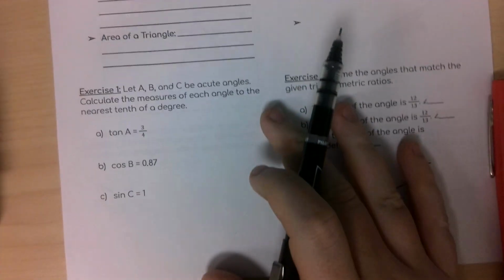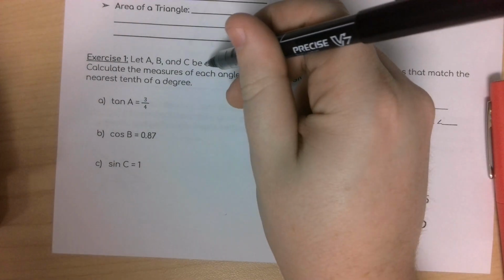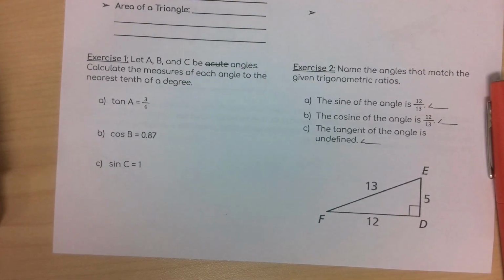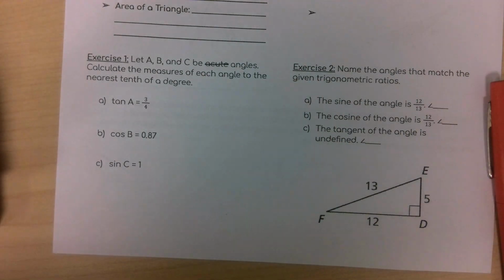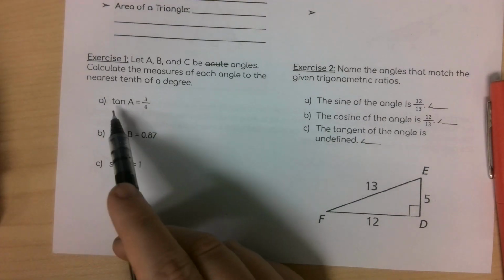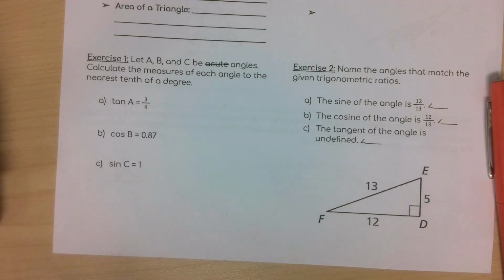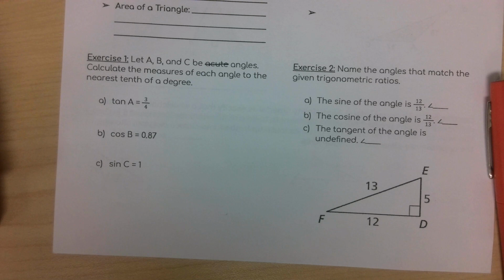So in exercise 1, for instance, it says, let's pretend that A, B, and C are, well, technically one of these angles isn't acute, so I'm just going to say they are angles. Calculate the measures of each degree to the nearest tenth of a degree. Anytime we use an inverse, we're going to get an angle out of it, so the measurement will be in degrees. Right now, we have the tangent of some mystery angle A equals 3/4.